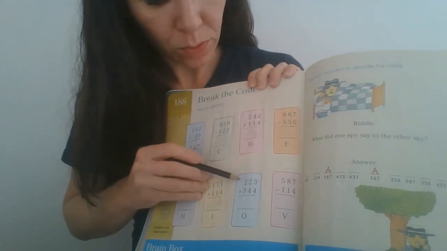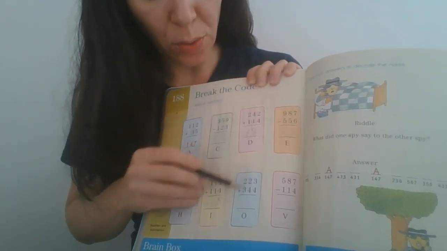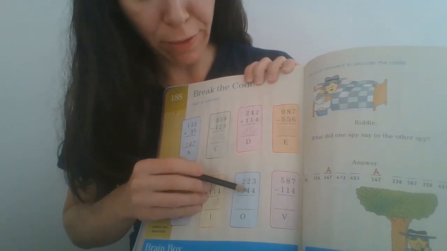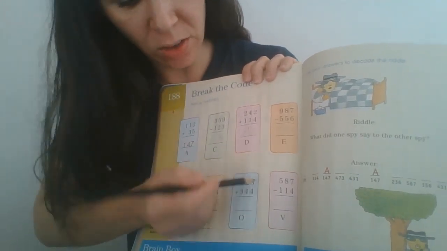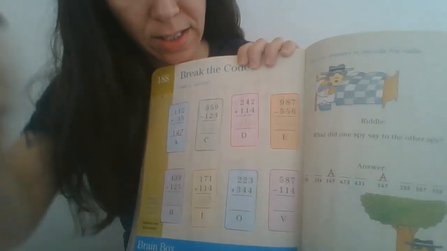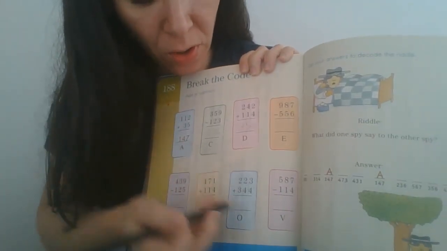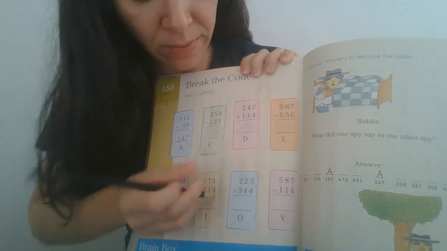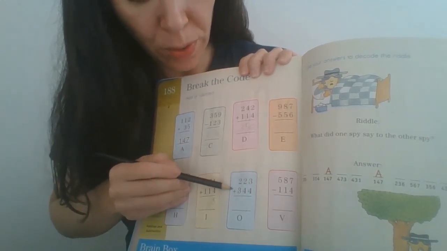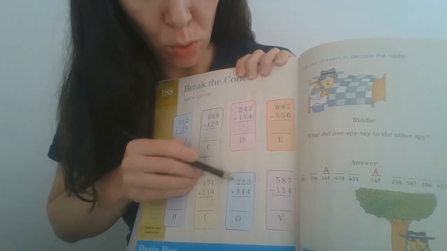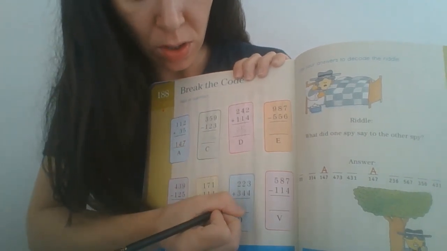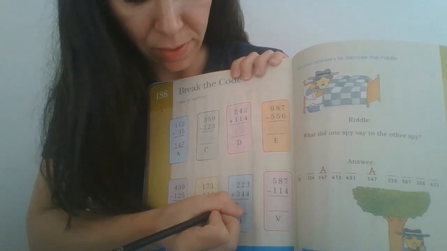And then 223 plus 344. If we separate the ones, the tens, and the hundreds, we are going to calculate like this. 3 plus 4 equals 7. 2 plus 4 equals 6. And 2 plus 3 equals 5. Okay?